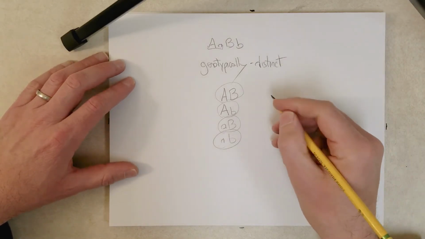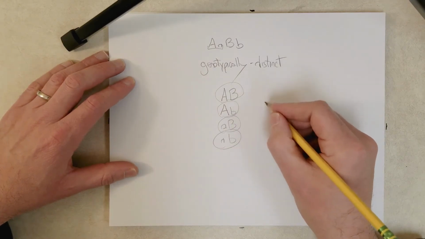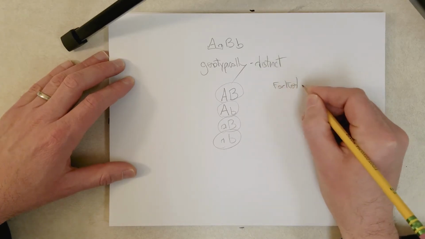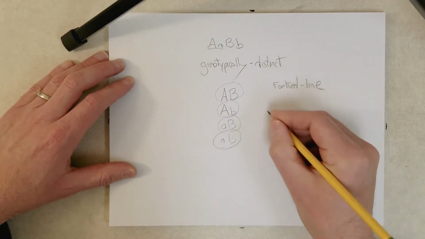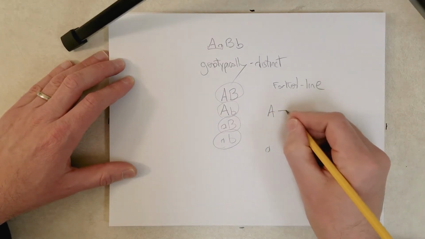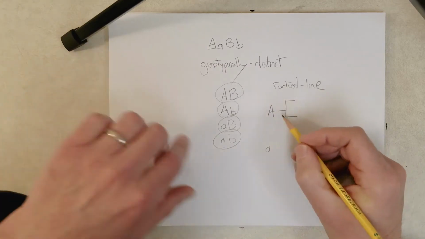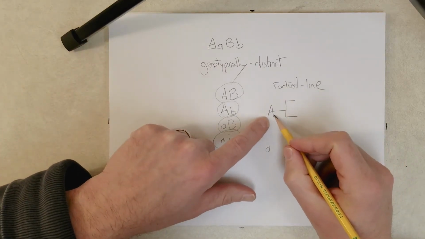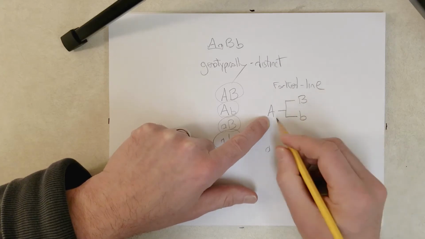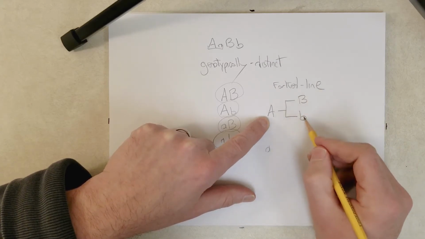Now, we can also use sort of a branch diagram, a forked line diagram. So, forked line. Now, with that, we can just put the A's there. And this represents all the gametes that get a big A. And of those, some will get big B, some will get little b.